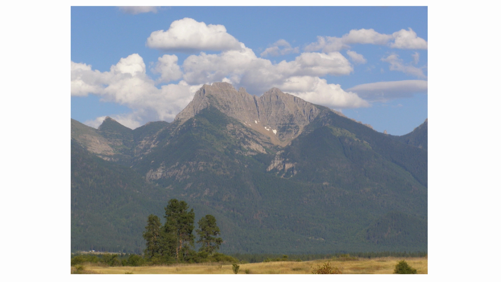Sorry, this is the Mission Mountains. It's between Missoula and Kalispell region, a very beautiful mountain range there.